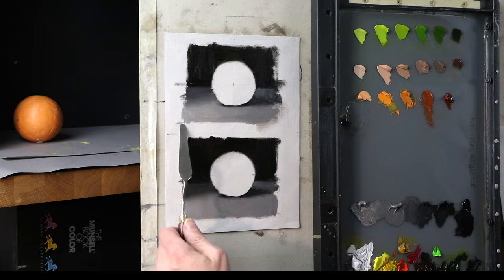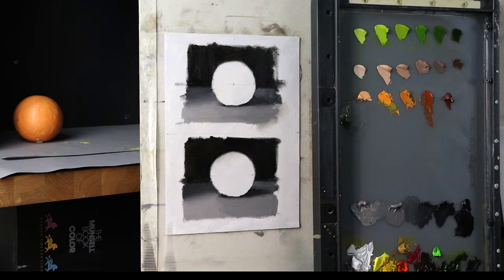Here I've got my painting ready, where I've just painted in the background and the foreground and the surrounding areas quite roughly, because we don't need to go into too much detail, as that's not really the most important or most interesting thing that we're going to be covering today.